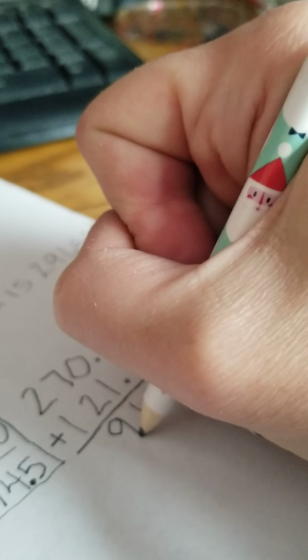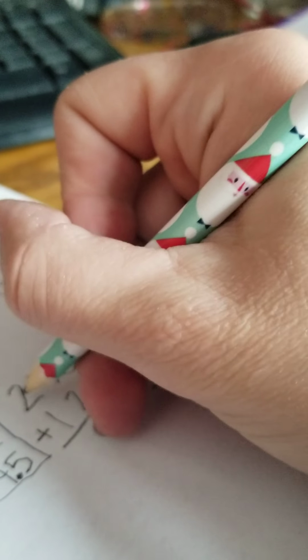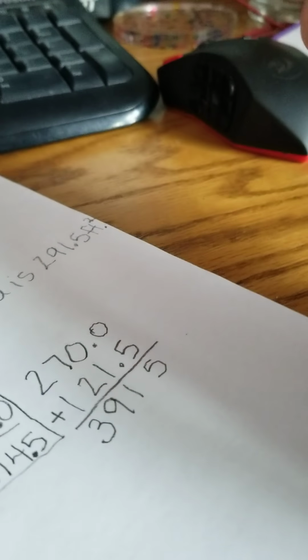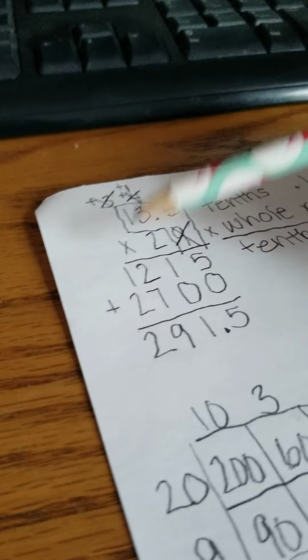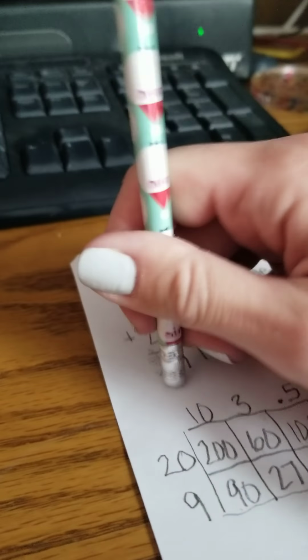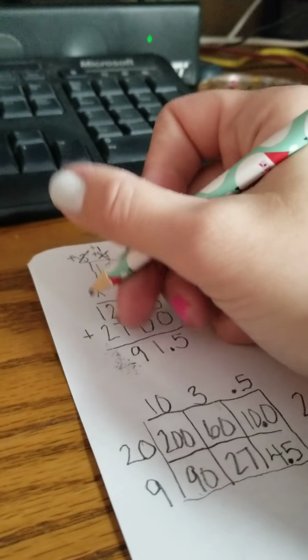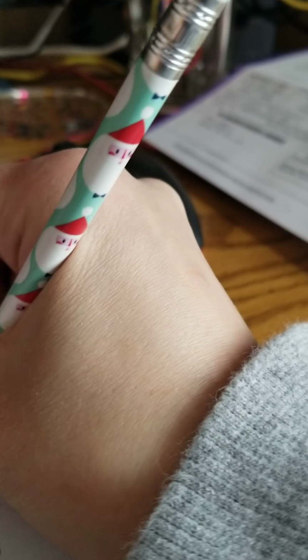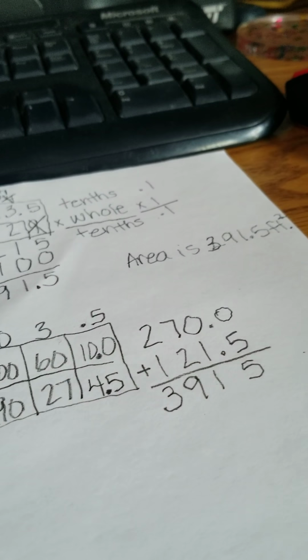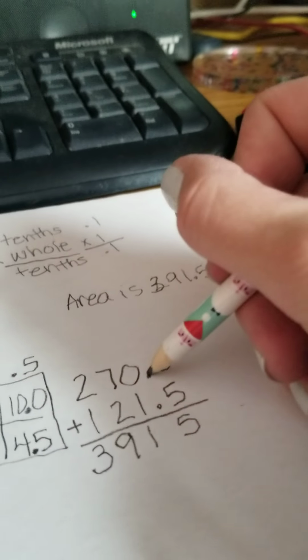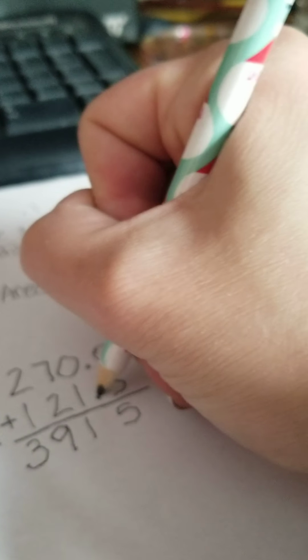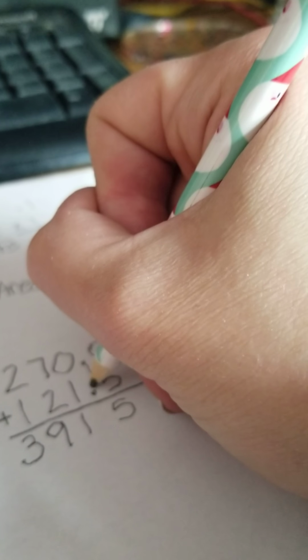1, that's 9. Oh, I found a mistake in my other one. Okay, back up here, guys. I forgot 1 plus 2. So that really should be 3. Right over that, 3. Ugh, so much better now. Okay, but my decimal, in addition, it just falls down into the same spot. Remember, it just takes the elevator down, right here.